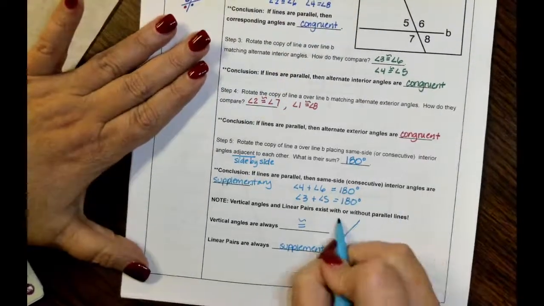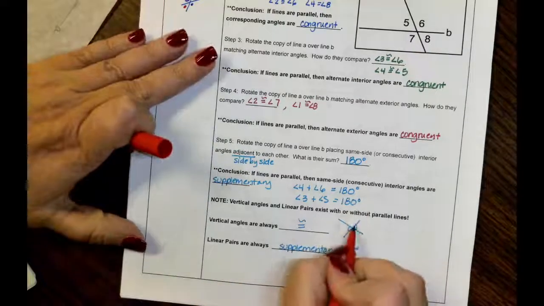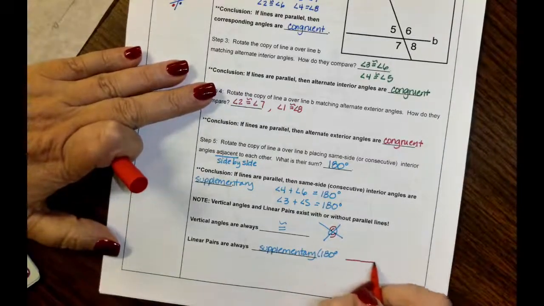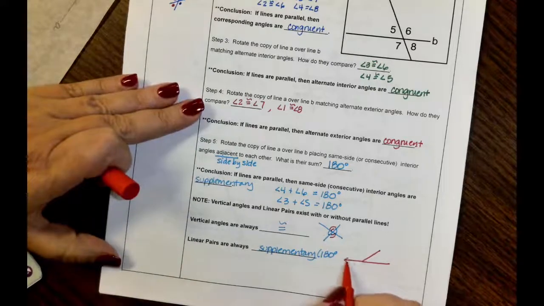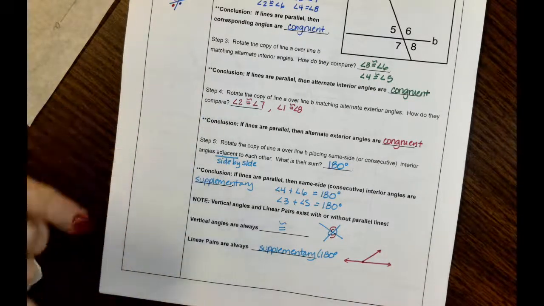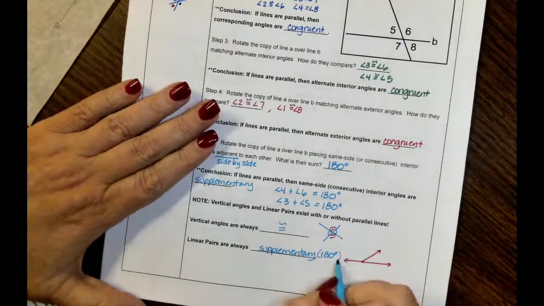Vertical angles look like this, right? Those are vertical angles. These are vertical angles. They are always congruent to each other. Linear pairs always look like something like that. They're adjacent, and their non-adjacent sides form opposite rays. Okay, so let's look at some problems that have to do with this.